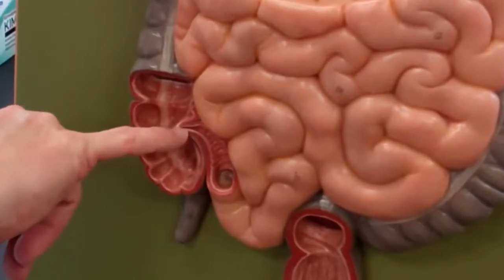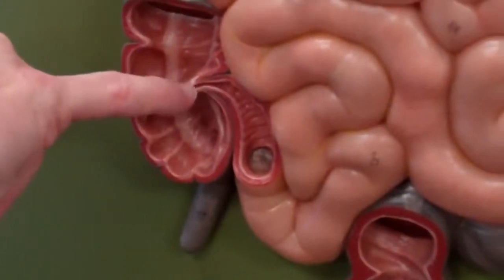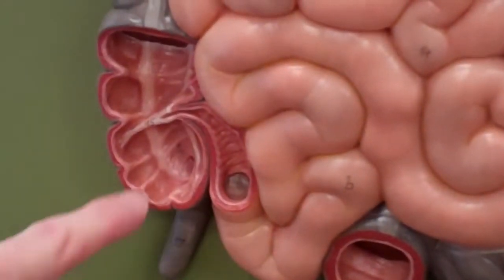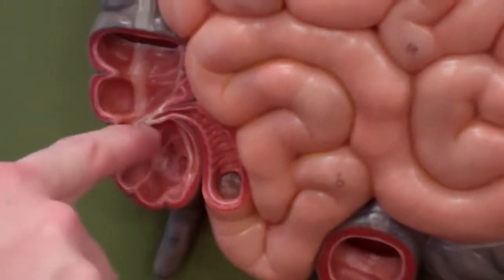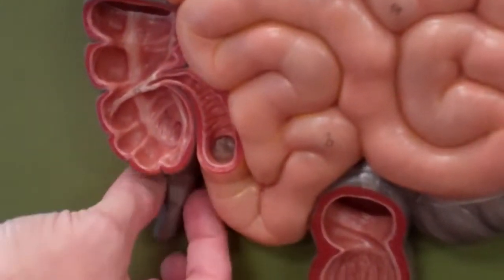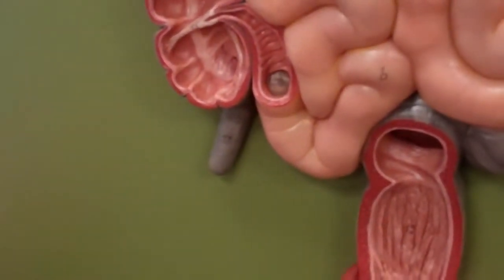This valve in between the ileum and the cecum is called the ileocecal valve, and it actually has number, I think, 15 on this model. The cecum is this rounded C-shaped region of the large intestine. The appendix, or the vermiform appendix, is here. The large intestine is also called the colon.